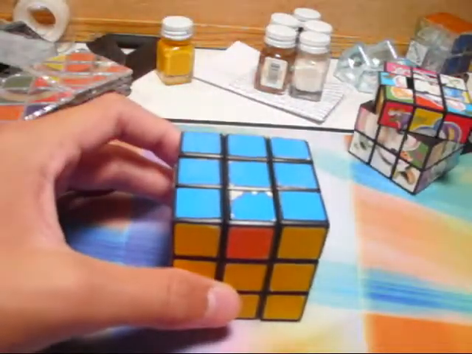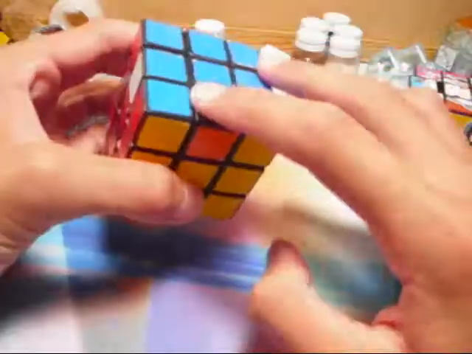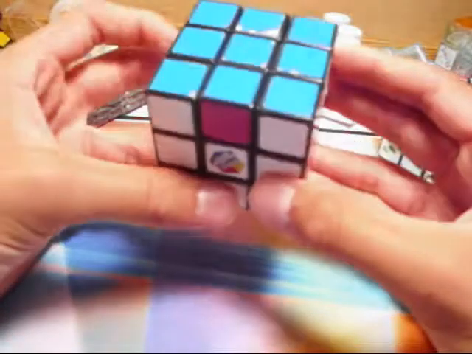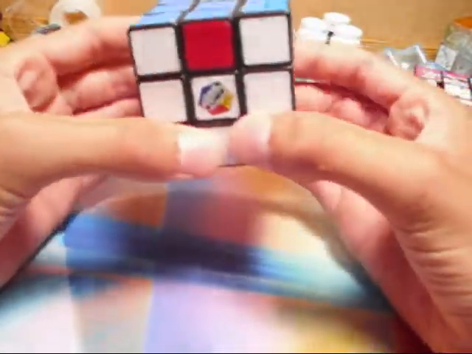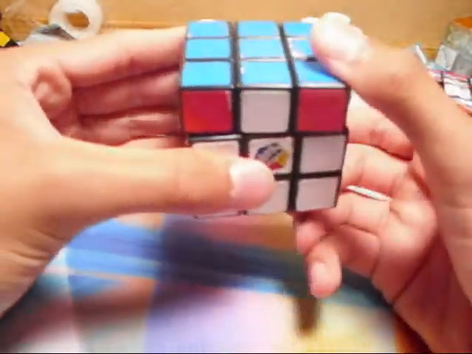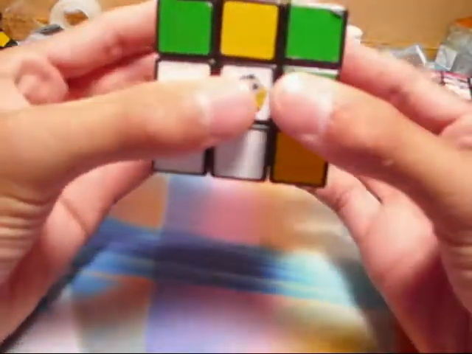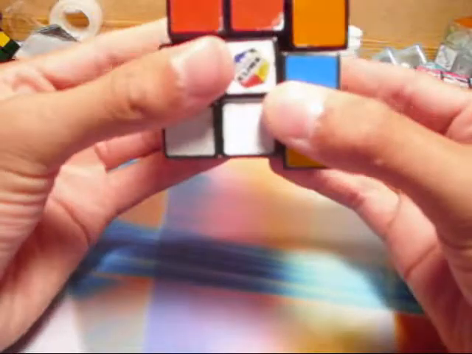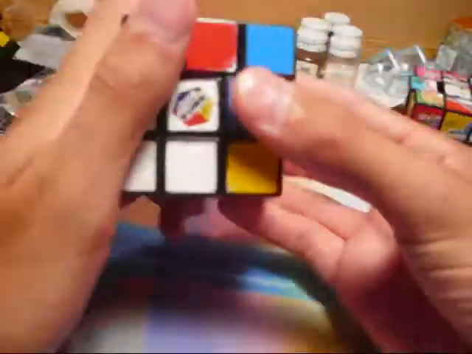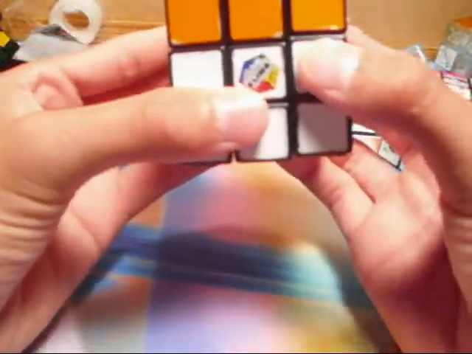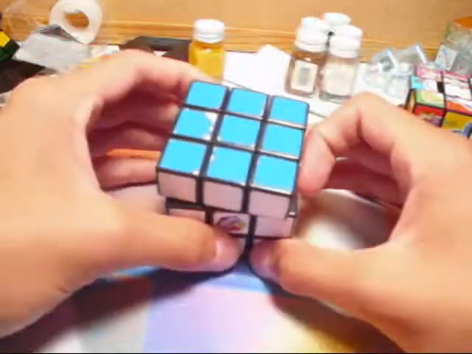In this case, we have these two need to swap and these two need to swap, so it goes like this. You want to hold it so, well, anyway, it doesn't really matter. And that algorithm is U, R prime, U prime, R, U prime, R, U, R, U prime, R prime, U, R, U, R2, R prime, U prime, or R prime, U. Should get it.